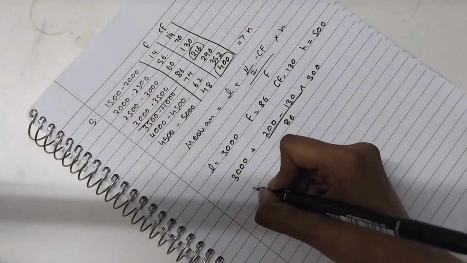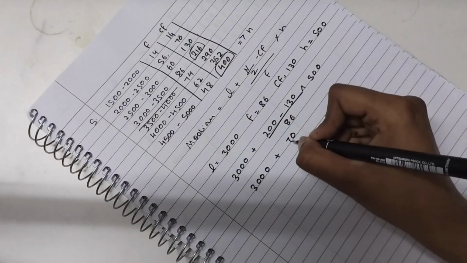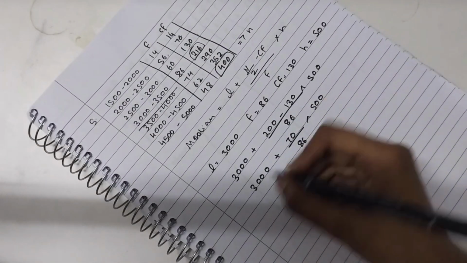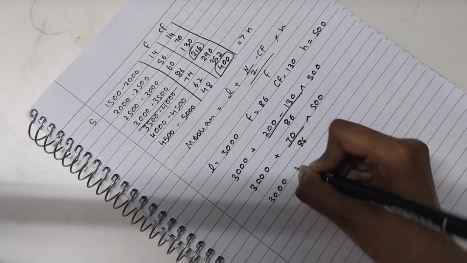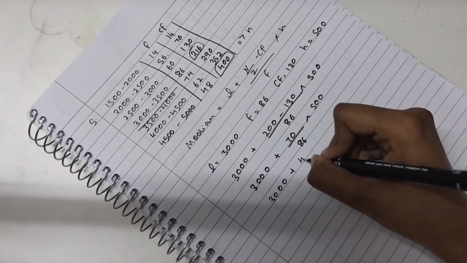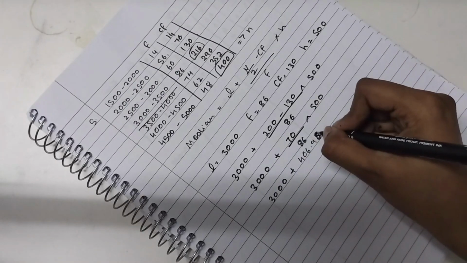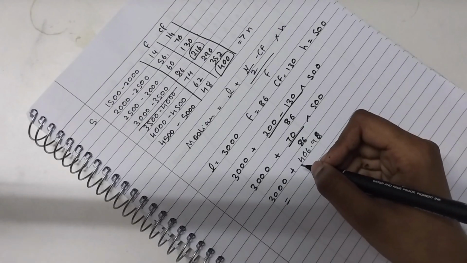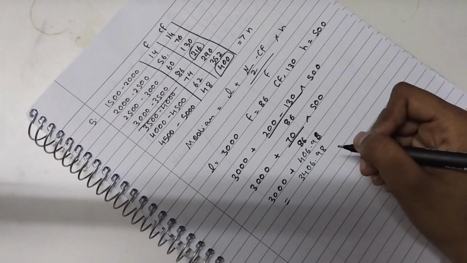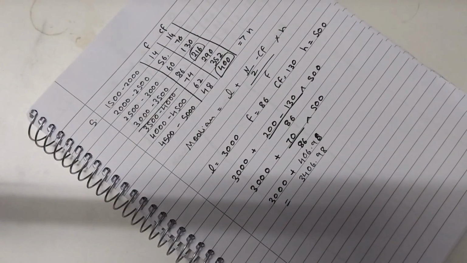So we will get 3000 plus 200 minus 130, which is equal to 70, divided by 86, times 500, and we'll get 3000 plus, we know that 70 times 500 divided by 86 is equal to 406.98. So when we add 3000 plus 406.98, we will get 3406.98, which is equal to the median life of a lamp.